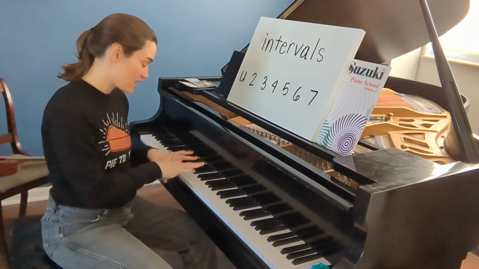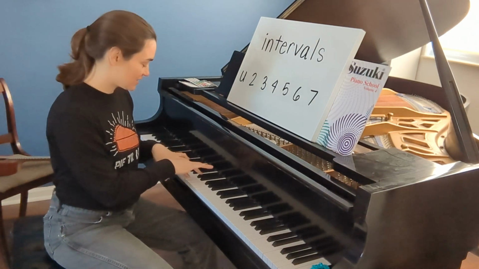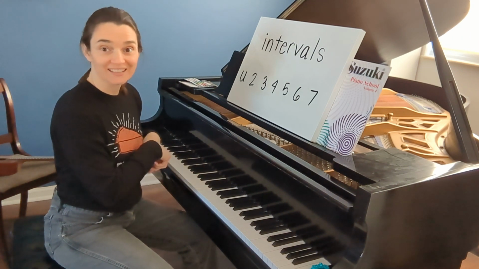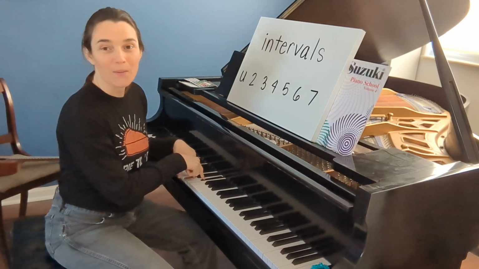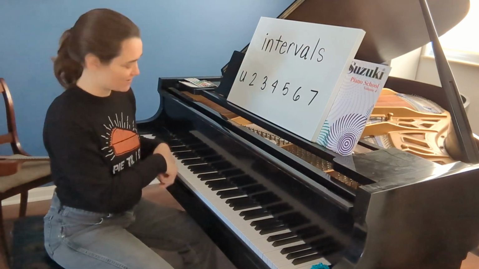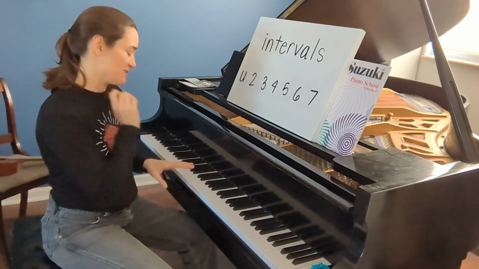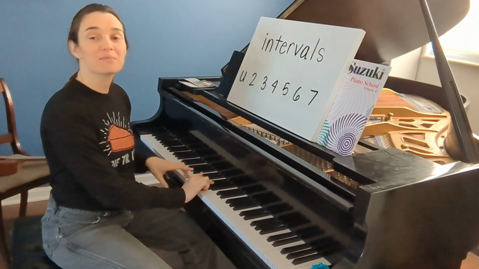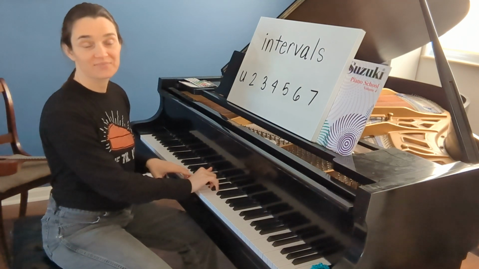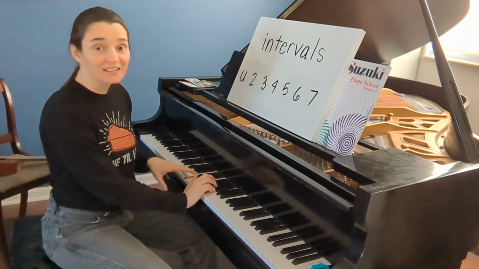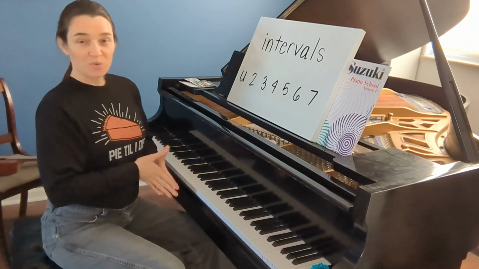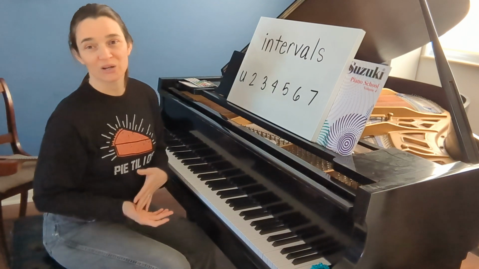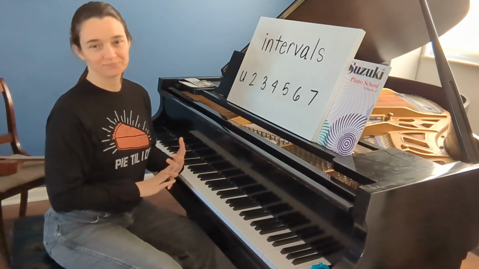You can have a major second or a minor second. You can have a major third or a minor third. You can have a major sixth or a minor sixth. Major seventh, minor seventh. What is the difference between a major and a minor interval?